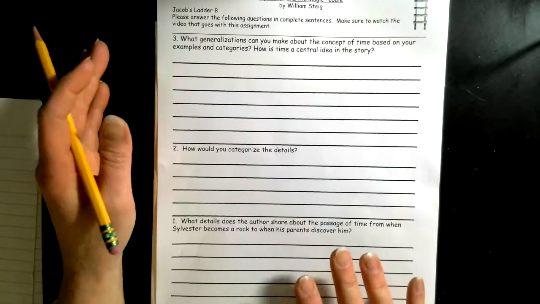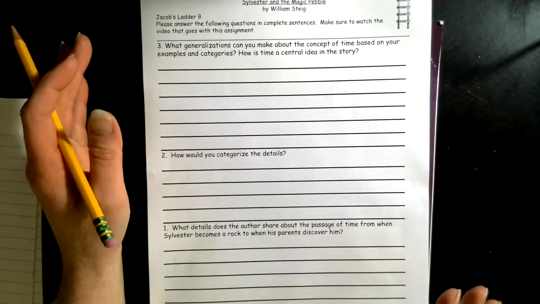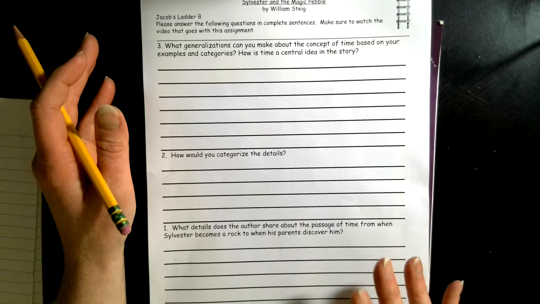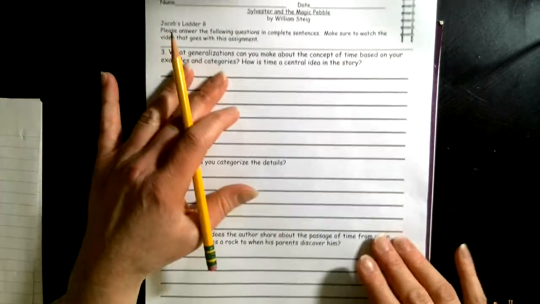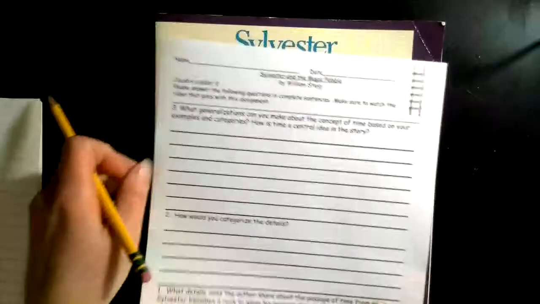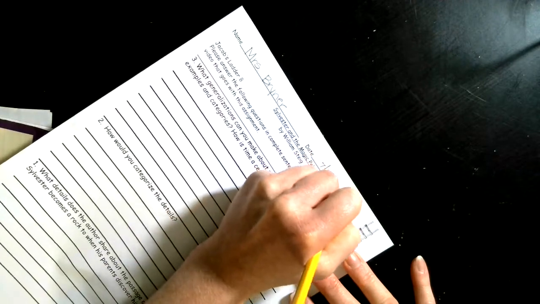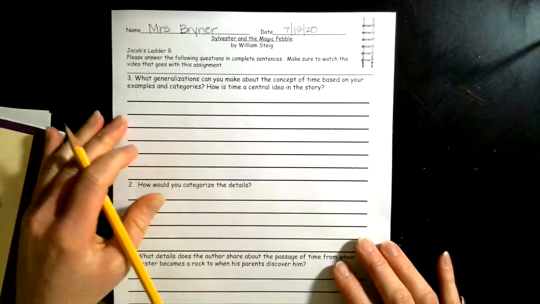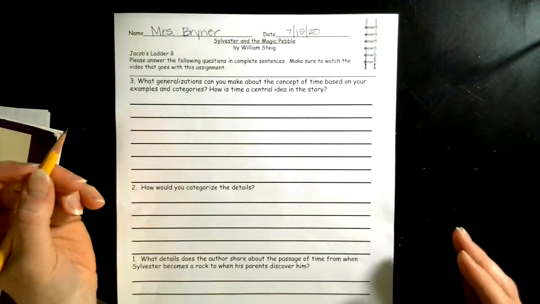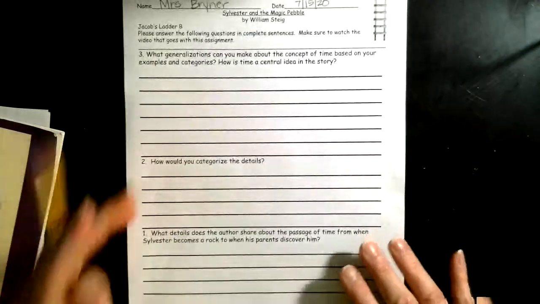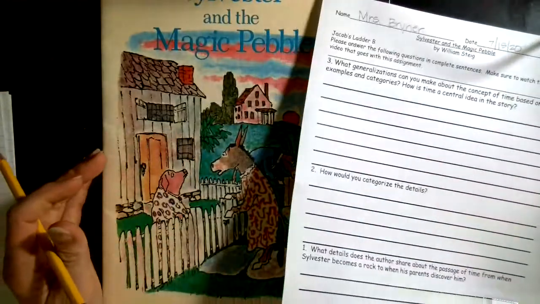Okay. Now, these are kind of tricky questions. That's why I'm going to walk you through them, and we're going to go over them together. And I'm going to show you how to do that. Okay. Put your name on the paper and the date. Whatever the date is at your house. And what I want you to do is look at your copy of Sylvester and the Magic Pebble if you have it. If not, just make sure you're listening.